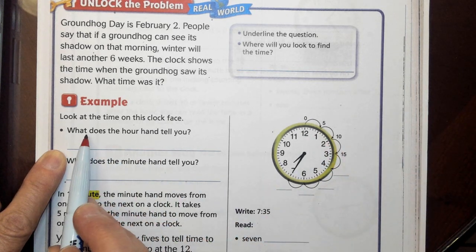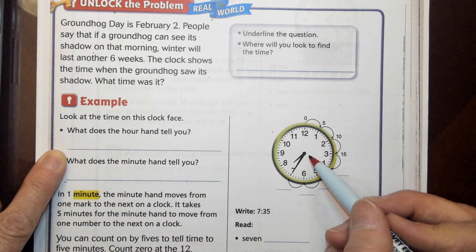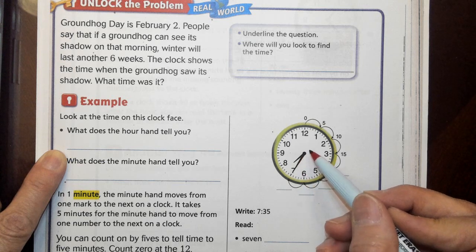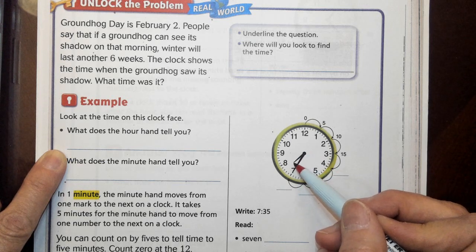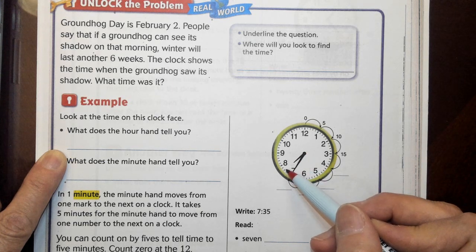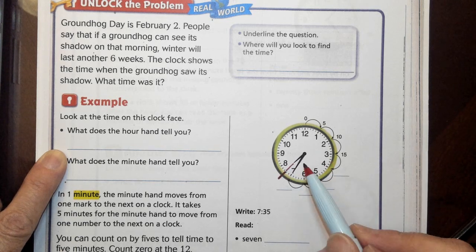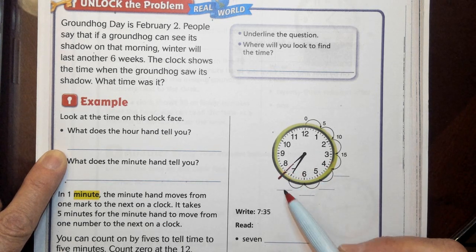So when we want to know what the hour hand tells us, we have to know which one is the hour hand. You guys think about it. Do you remember which one is the hour hand? It's the shorter one, isn't it? Sometimes it's fatter on some clocks. This one it's always shorter, and this one is our hour hand. So we know that it's right here, pointing this direction, right here on our clock. That's between the 7 and 8.